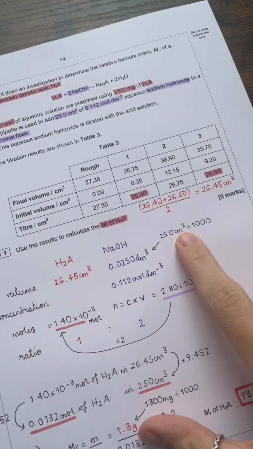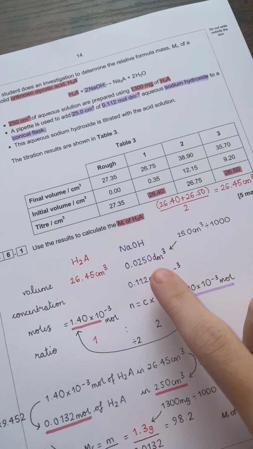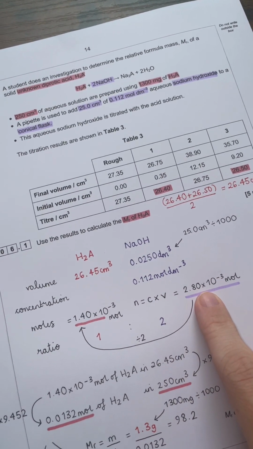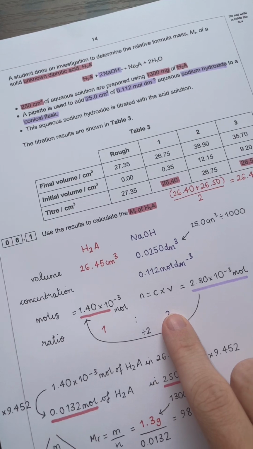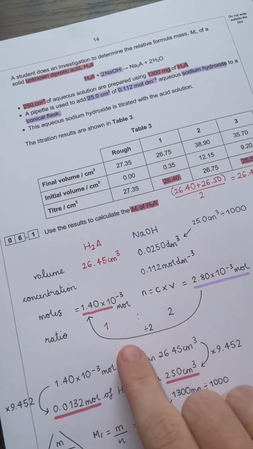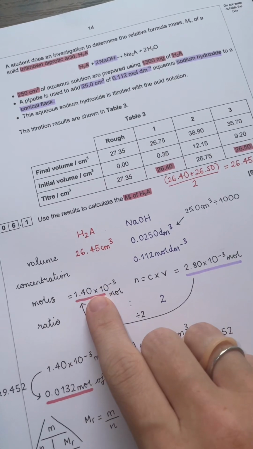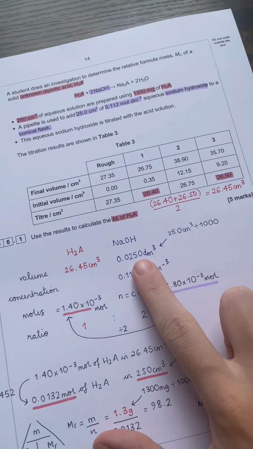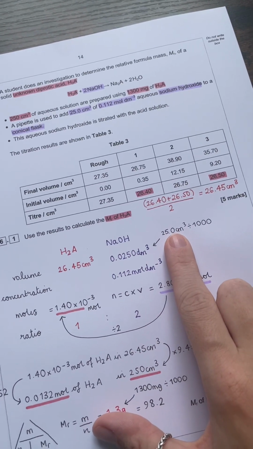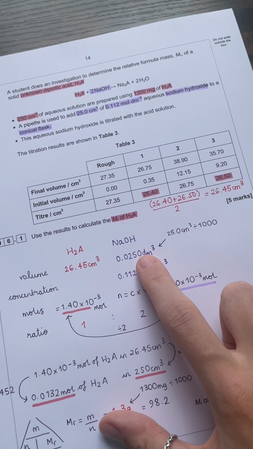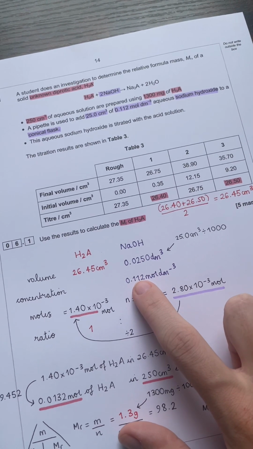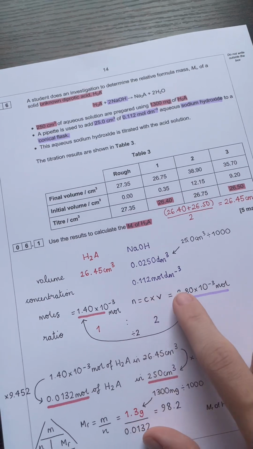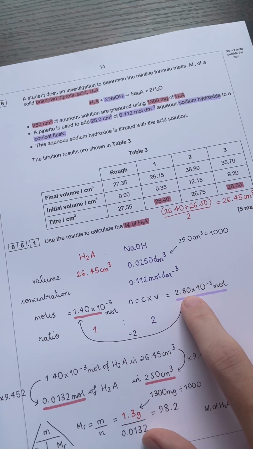So I converted the volume of sodium hydroxide from centimetres cubed to decimetres cubed, and I copied down the concentration, and I used the volume and the concentration to get the moles of sodium hydroxide. Because the acid and the sodium hydroxide react in a 1:2 ratio, I then divided that number of moles by 2, and that told me the number of moles in this volume, which is the mean titre calculated there. So I first of all converted the 25 centimetres cubed of sodium hydroxide into decimetres cubed by dividing by 1,000, and then I copied down the concentration that was provided in the question. I used those two numbers to get the moles of sodium hydroxide as 2.80 times 10 to the minus 3.